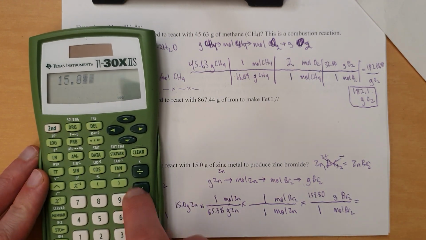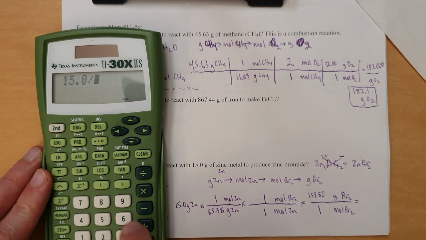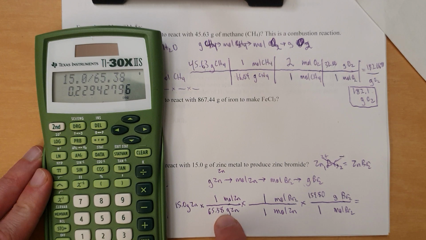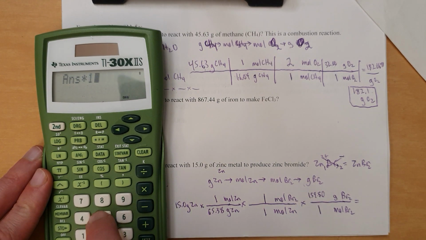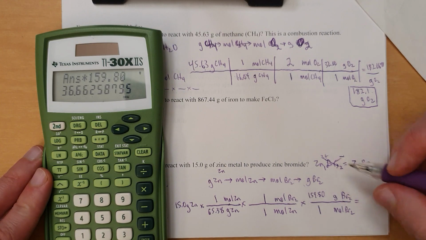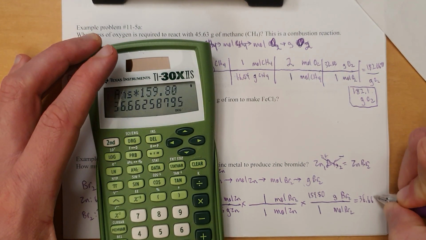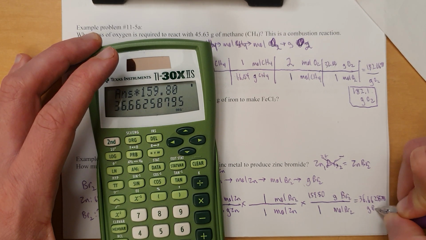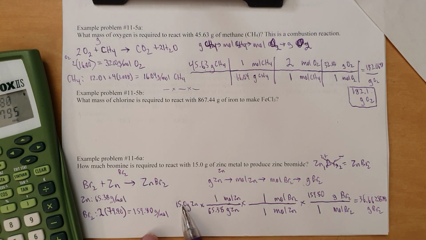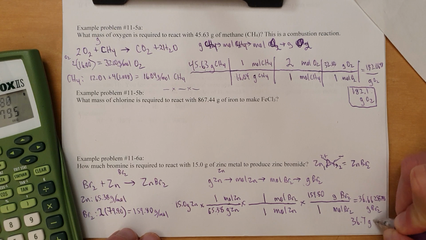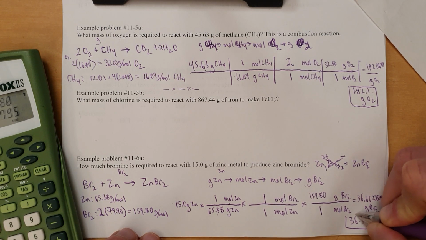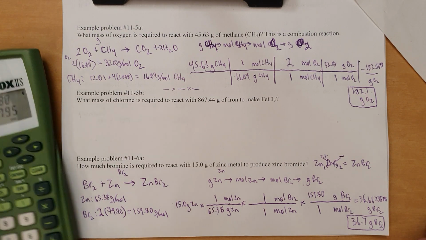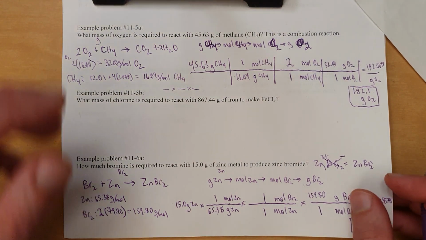So 15.0 divided by 65.38 times 159.80 equals 36.66258795 blah blah blah grams of bromine. We need to round that. So 3 sig figs, 4 sig figs, infinite sig figs, 5 sig figs. So 3 sig figs it will be. So that's going to be 36.7 grams of bromine will be our answer to this one. Oops, forgot to make that Br2. All right, so that's how you go about doing 11.6a. Let's move on.